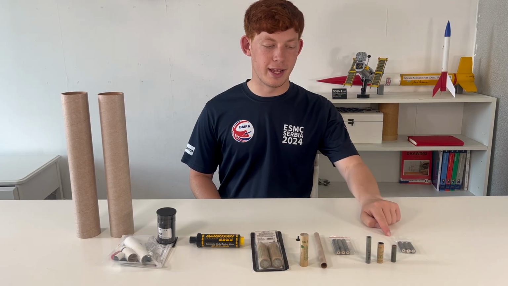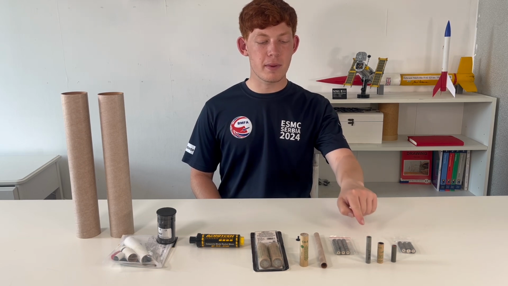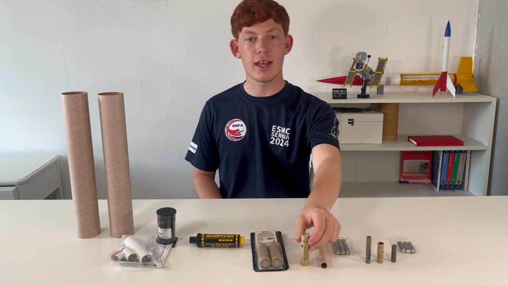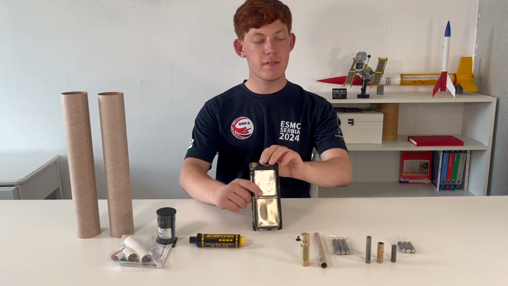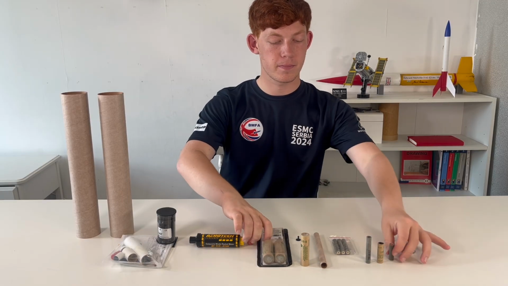At the very start here, we have the A motors and half A motors. You can see they soon get bigger to a B, C over here, and then D. By the time you have a D motor, compared to the half A, it's about 8 times as big.